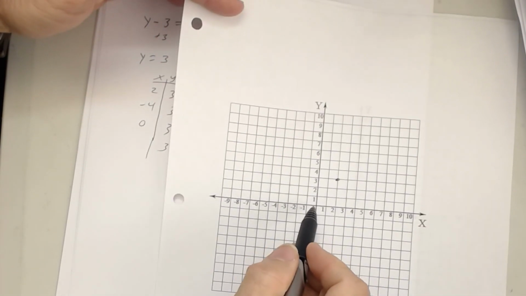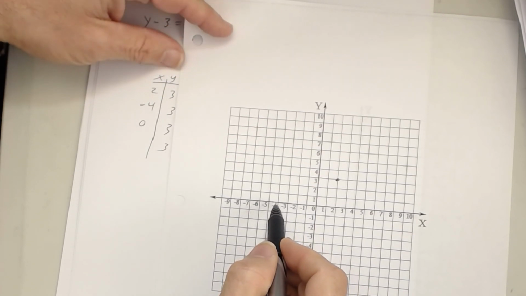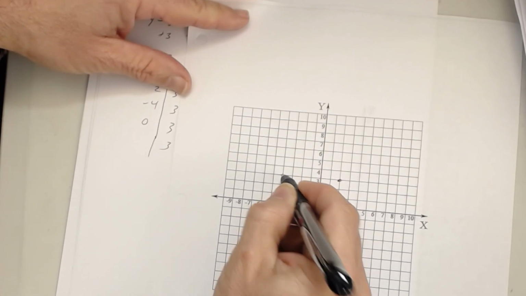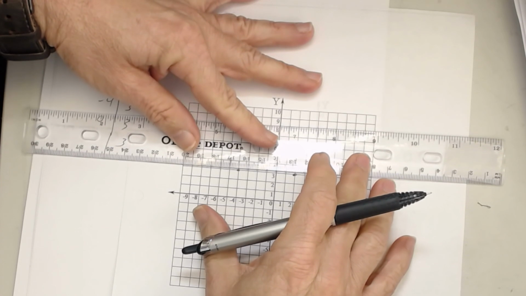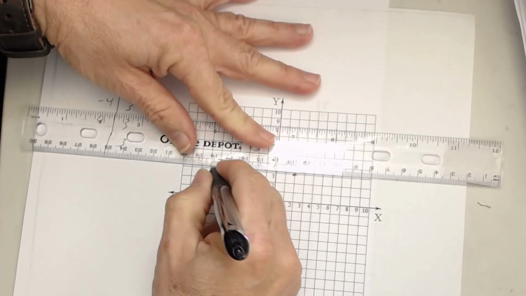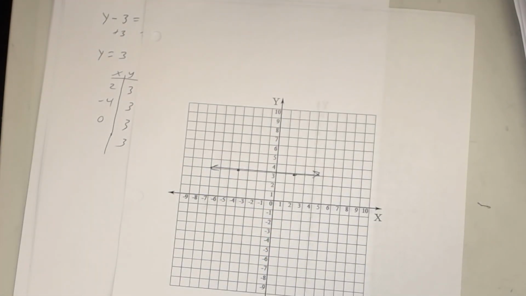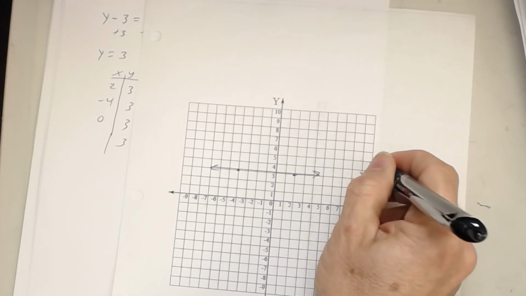Negative 4, 3. Since x is negative, I go to the left 4, and then what? Up 3. And what do you notice about that line? It's horizontal. So y equal 3, y equal a number is what kind of line? Horizontal. Okay, so y equal a number is a horizontal line. So this is the equation y equal 3.